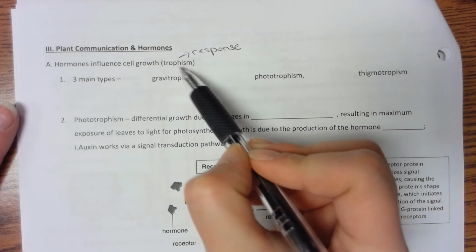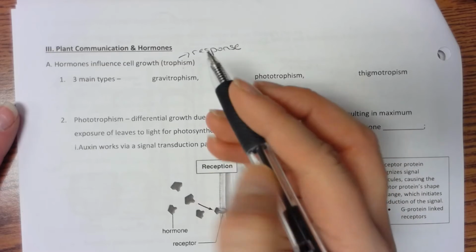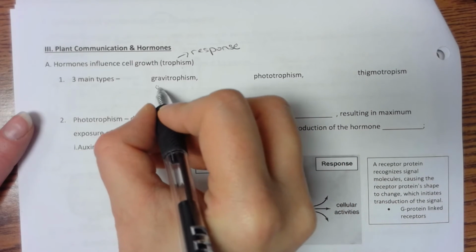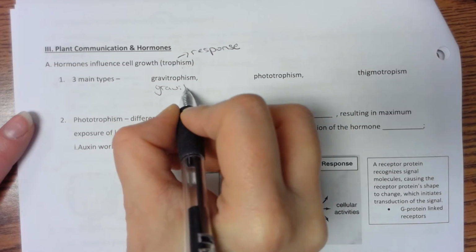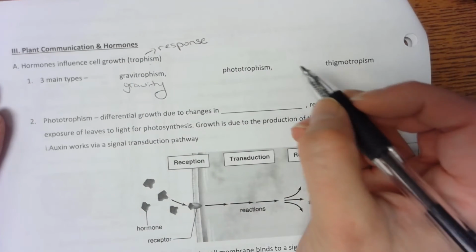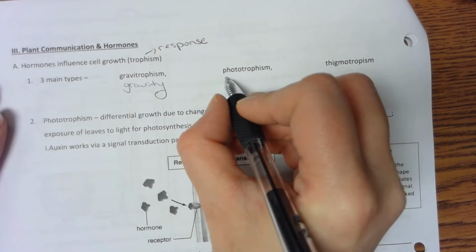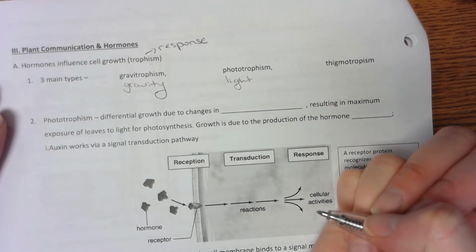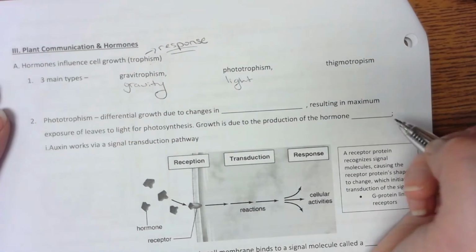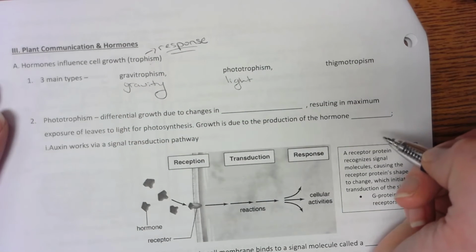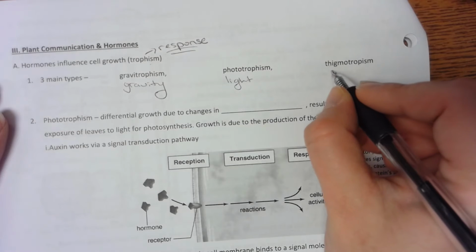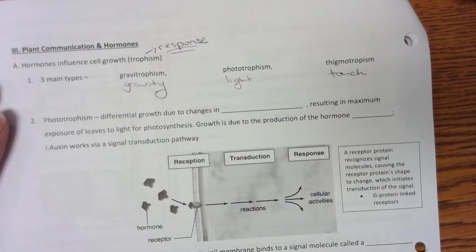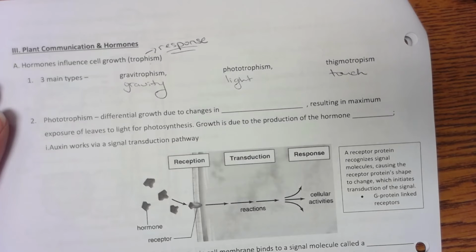Anyway, if we have a response, there are several different types of responses. If it's gravitropism, response to gravity. Phototropism, response to light. Thigmotropism, response to touch.